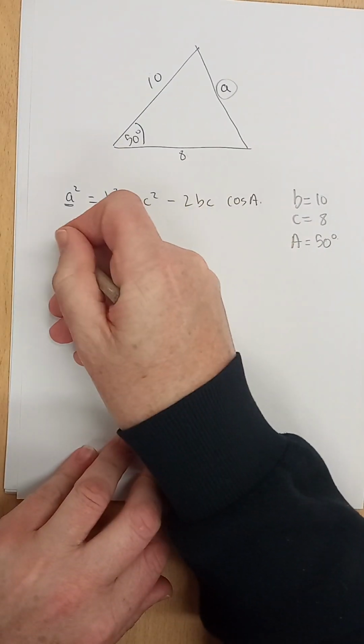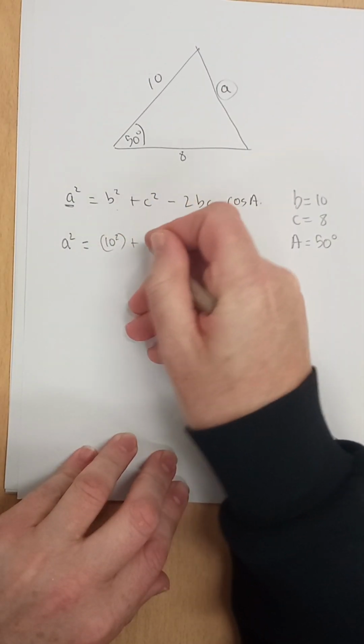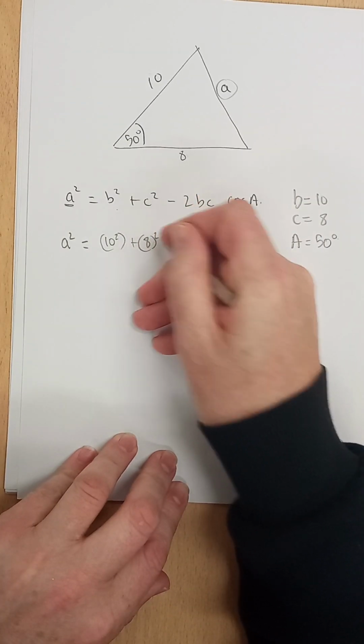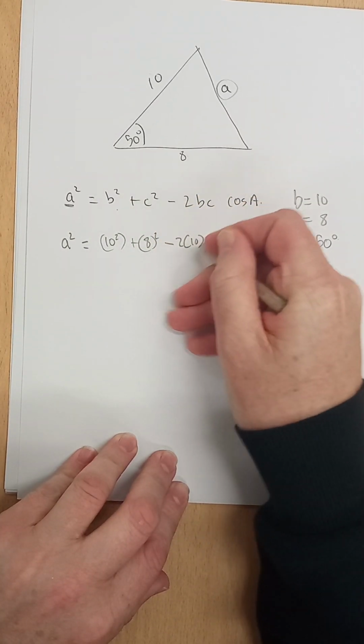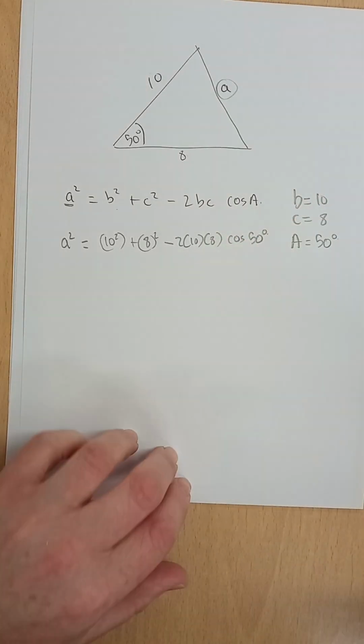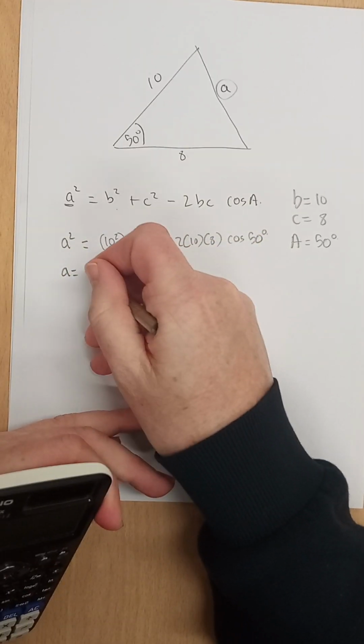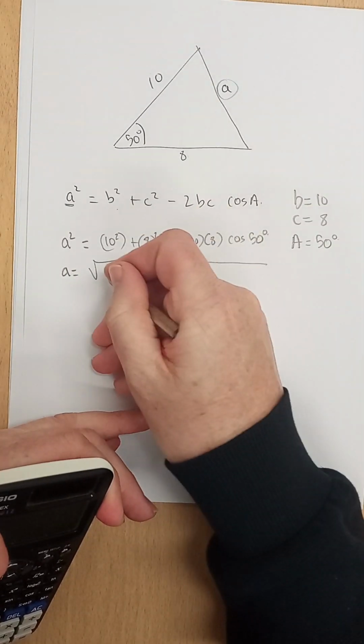So let's pop it all in. a squared is equal to b squared plus c squared minus 2 times b by c by the cos of 50 degrees, which means that a is just going to be equal to the square root of all this.